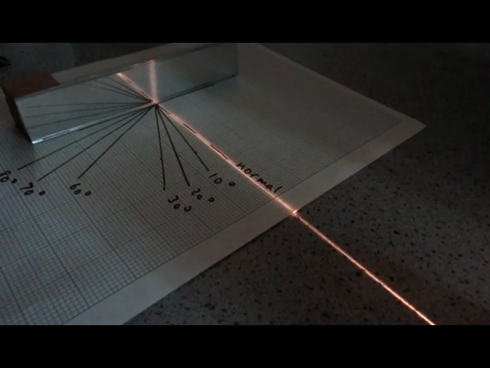And I've got a wee diagram in front of me where I've marked on a line at right angles to that, which is called the normal. We always measure angles for waves relative to the normal, which is always at right angles to the surface.